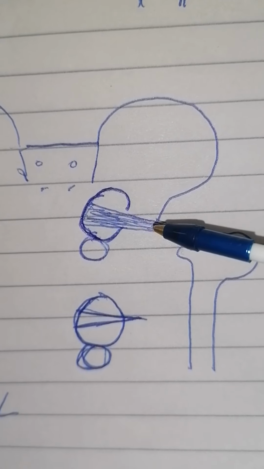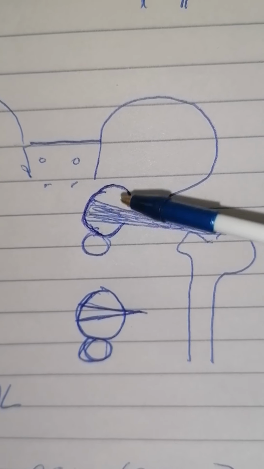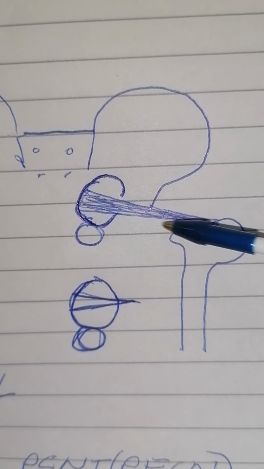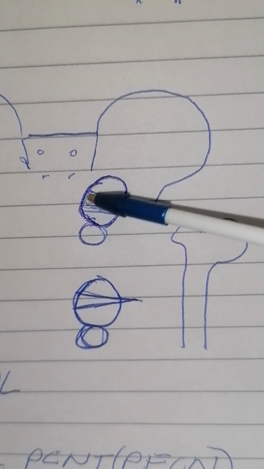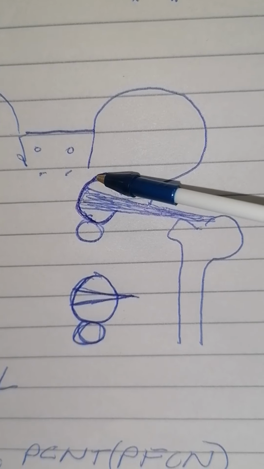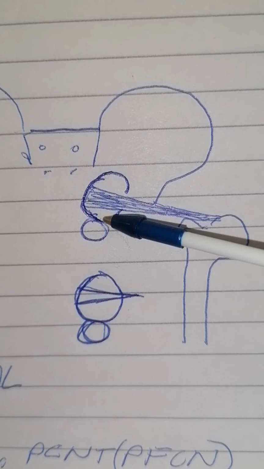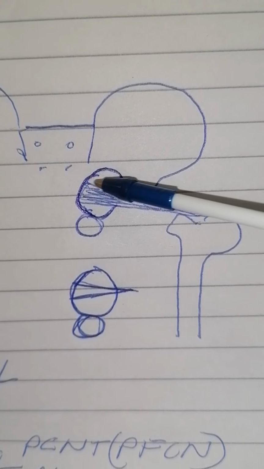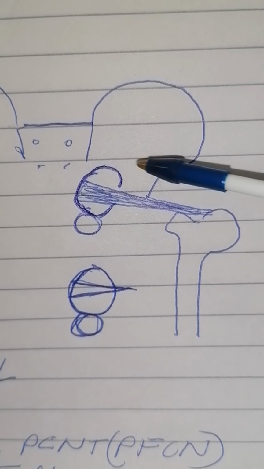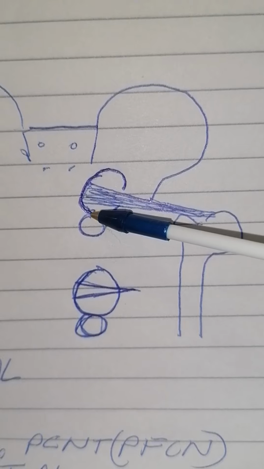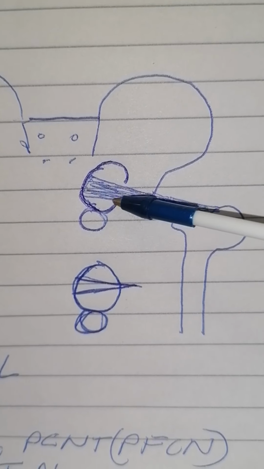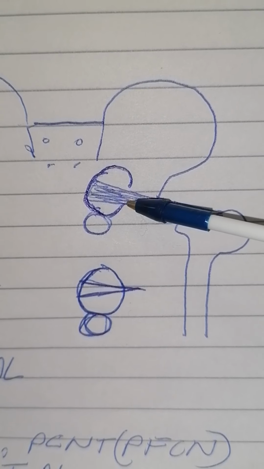Now this piriformis muscle is relevant for the greater sciatic foramina, not for the lesser sciatic foramina, because the piriformis muscle divides your greater sciatic foramina into two halves, above and below. So structures which pass above piriformis are different from structures passing through the part below piriformis.